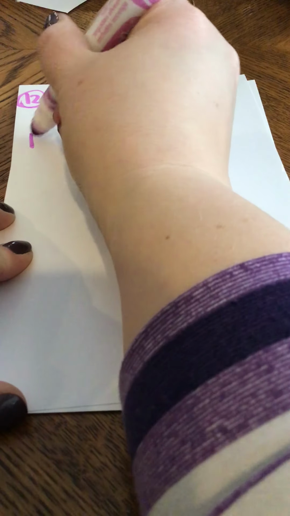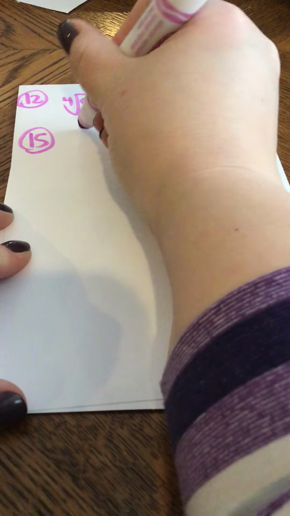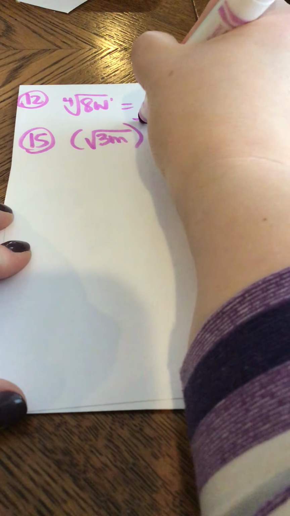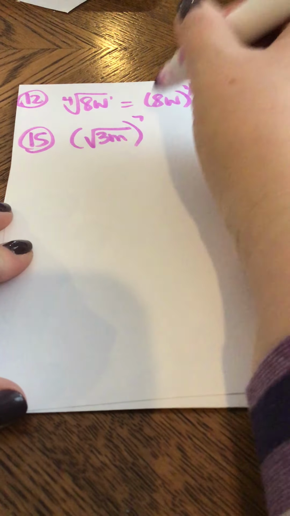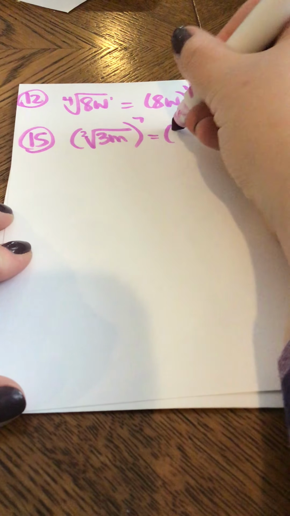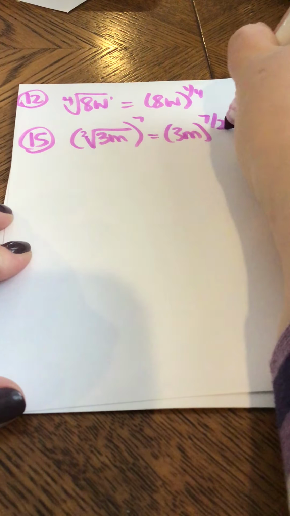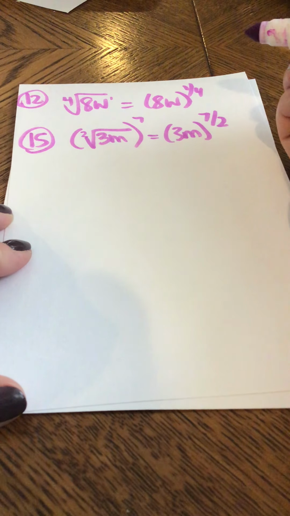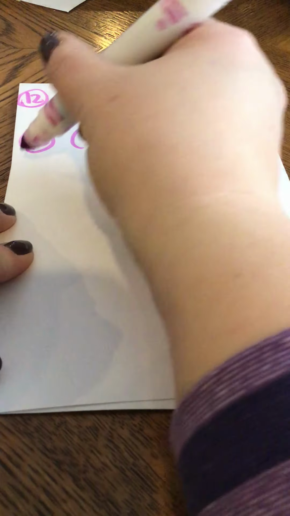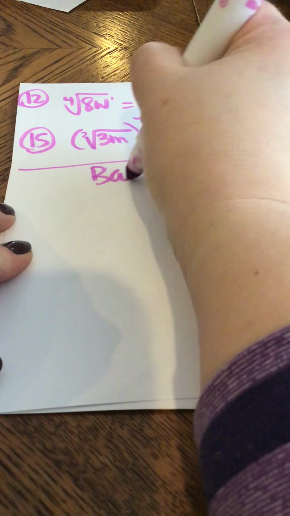And then number 15, another tricky one. If you see the square root of 3m to the 7th, this is showing how you can write it both ways. Just remember, there's a hidden 2 right here because it's a square root, so this would be 3m to the 7/2 power. You can also have questions that have variables, but we'll talk more about that on the back. So go ahead and flip to the back of that note packet.